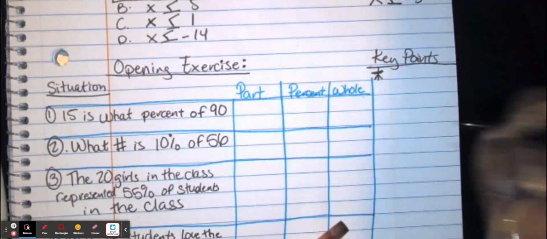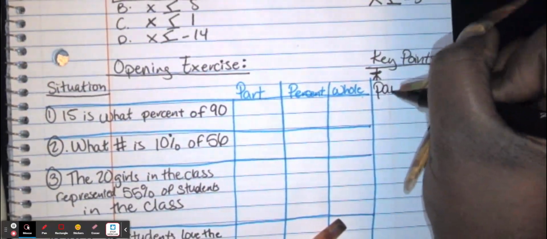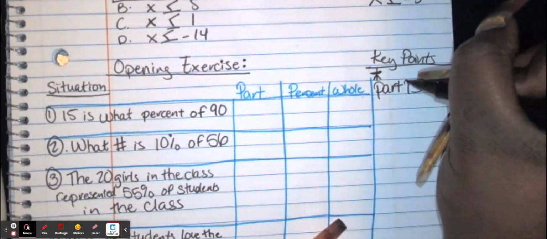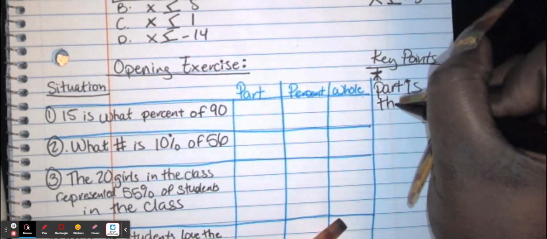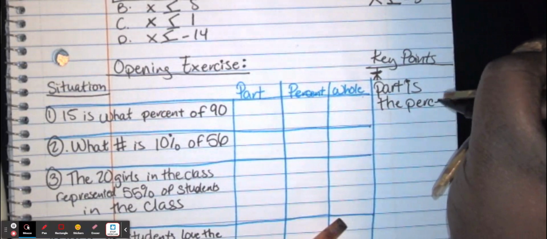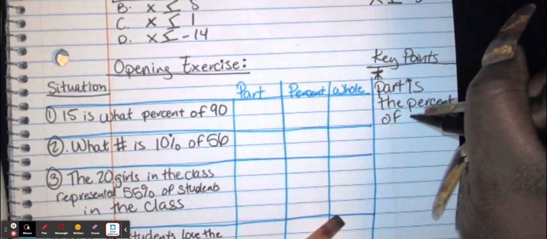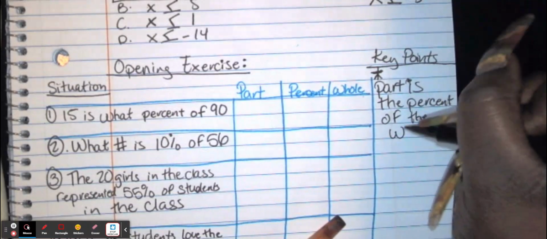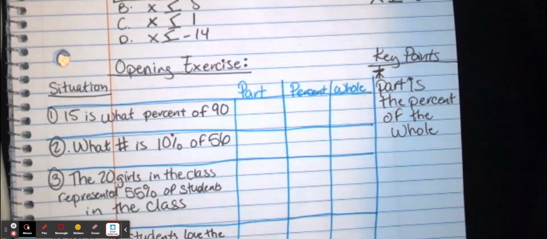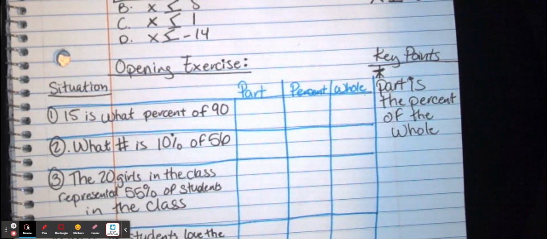Your new equation is part is the percent of the whole, simply meaning that some part of a number is a percentage of a whole.